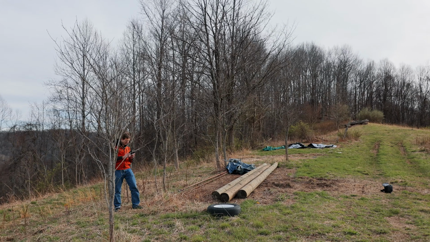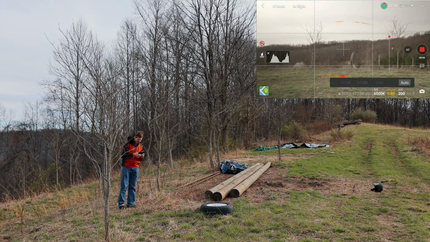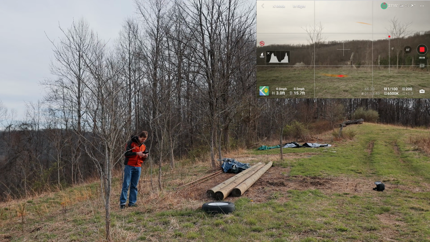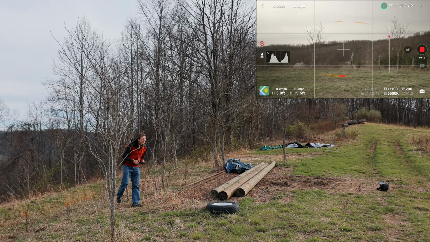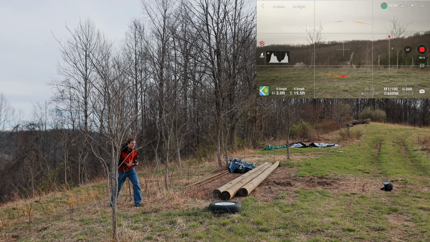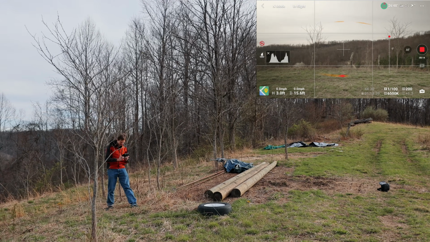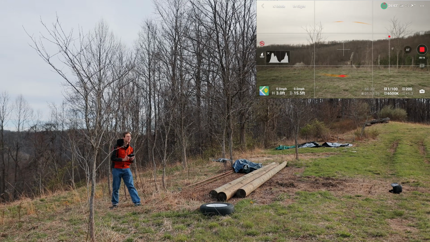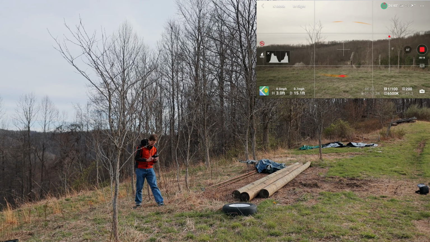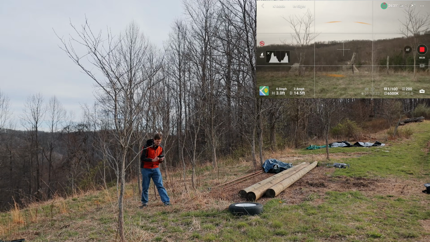Okay, so we're just gonna get this all lined up here. I'm actually gonna darken my exposure a little bit so I'm not clipping the clouds in the sky. And then we're just gonna fly right here over this fence. We're gonna fly sort of between these trees. It'll give some nice depth and motion by doing that. See how it turns out.